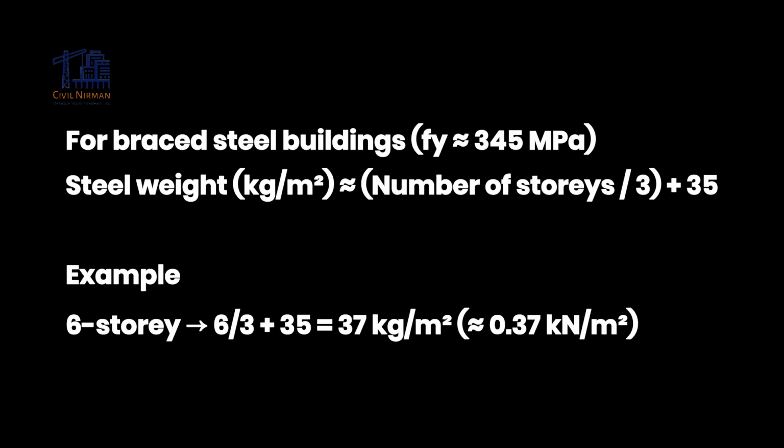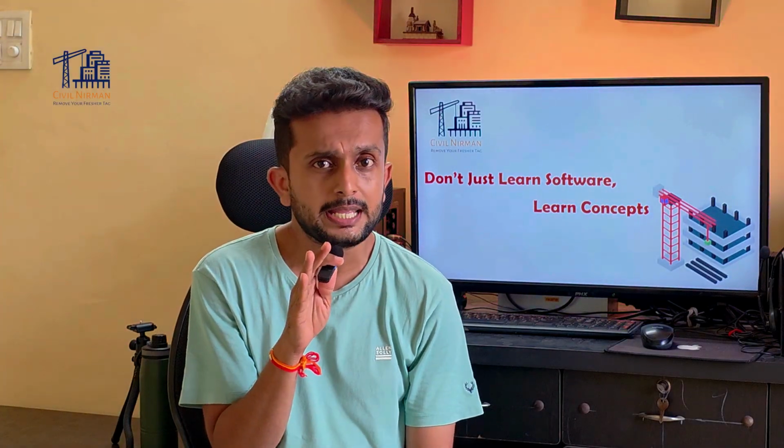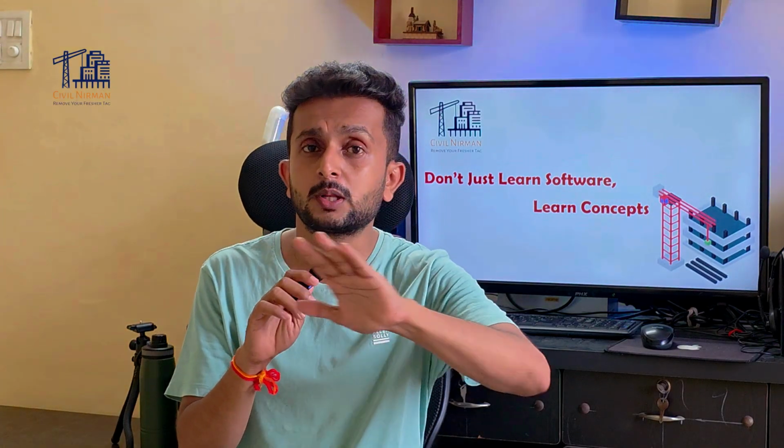The final topic is the steel quantity per floor area. For a braced steel building of, let's say, a grade of 345 megapascal, you can figure out self weight based on the following equation. Let's say for a 6-story building, you can put this value in the equation and figure out the rough weight per meter square. I hope these equations help you in figuring out your primary section profiles and weights. These thumb rules are not a substitute for IS code design, but they are perfect for quick estimates, sanity checks and early modeling.